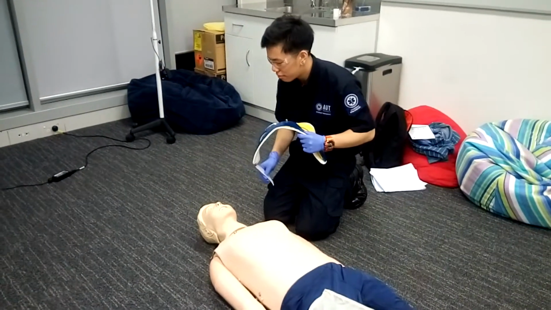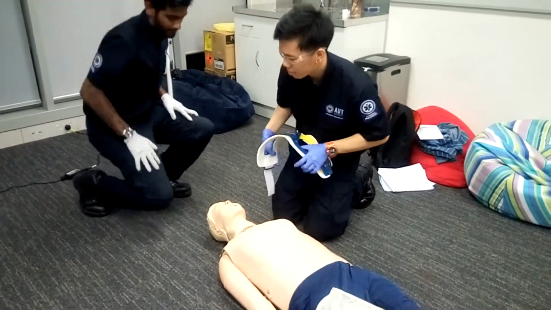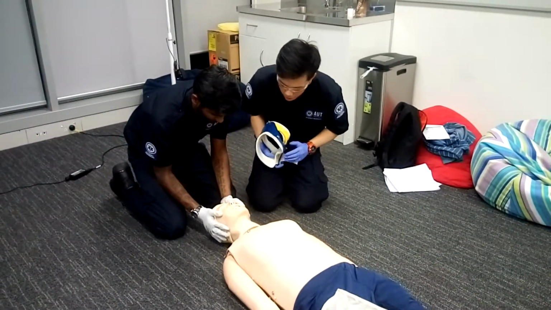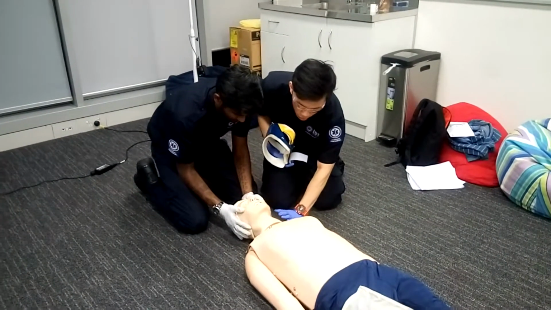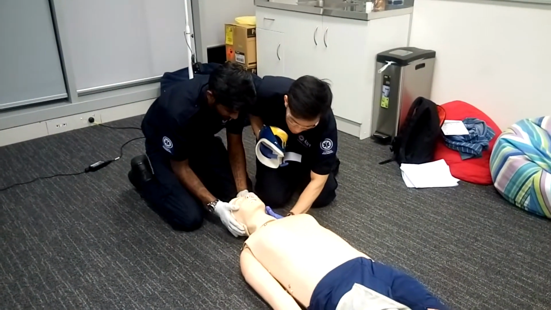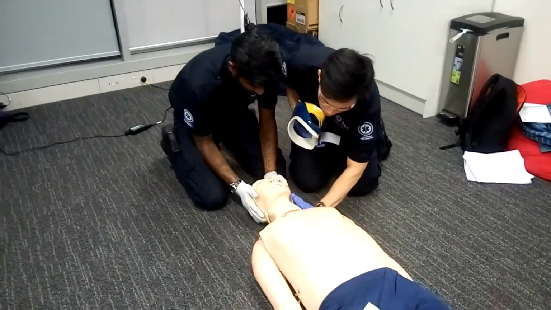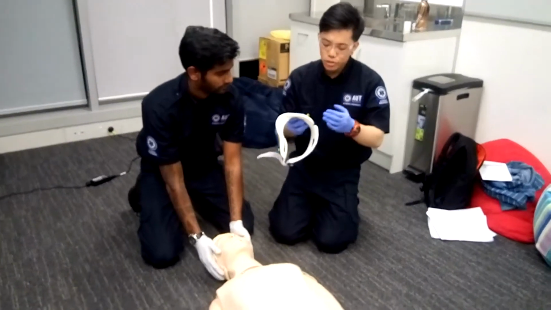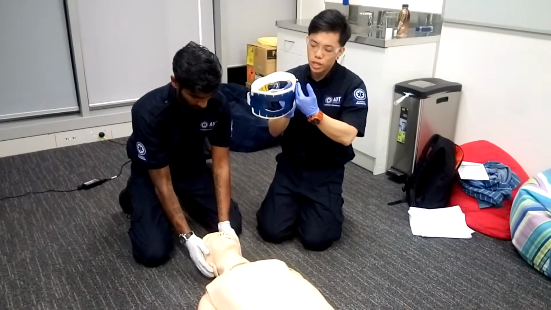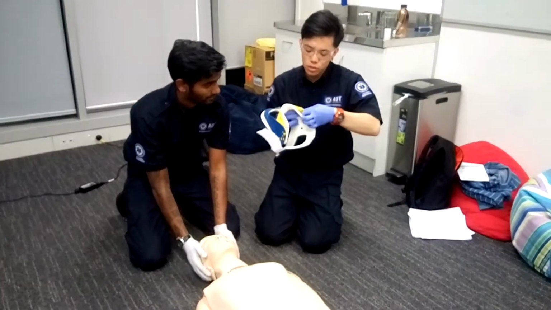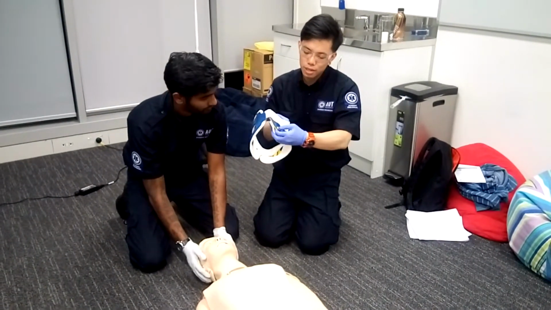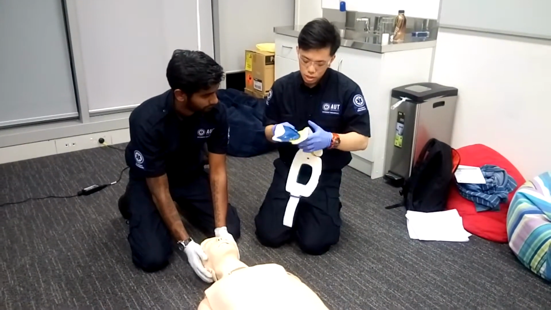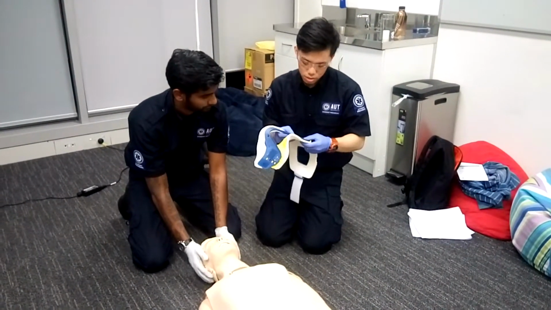So can I have my partner just put the patient's head in a neutral alignment like so, and I'll be measuring from the top of the clavicle to the bottom of the mandible like so. So I will be measuring it on the cervical collar here. So I've just got to adjust it, and you do it just by clicking these 2 locks up and pulling it to the desired length like so.